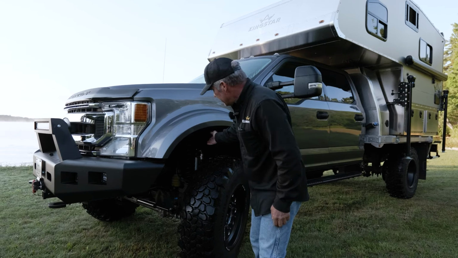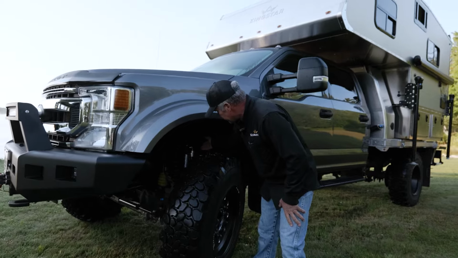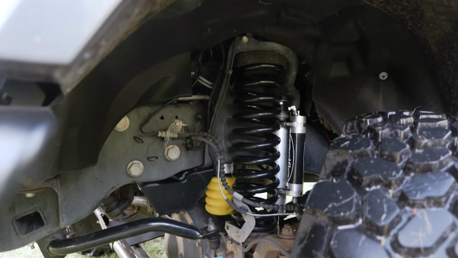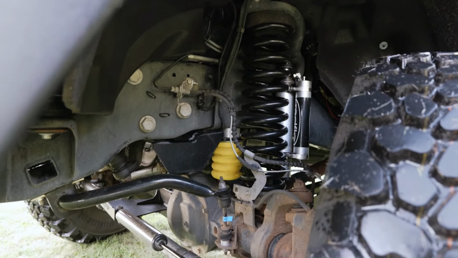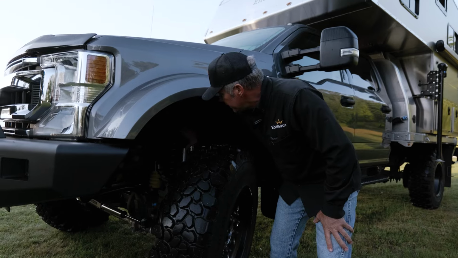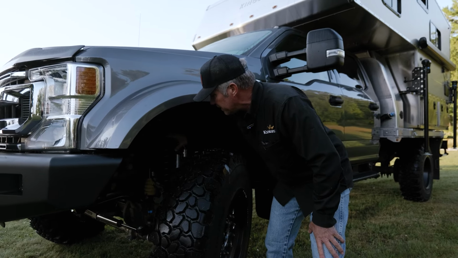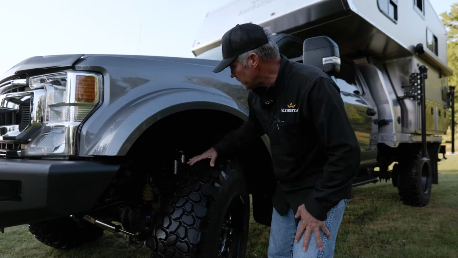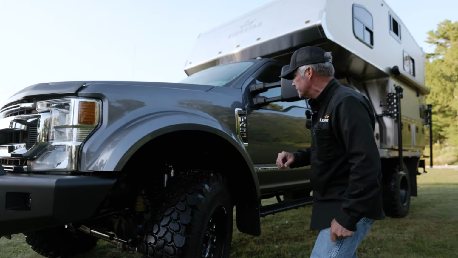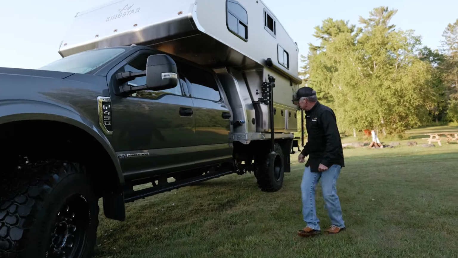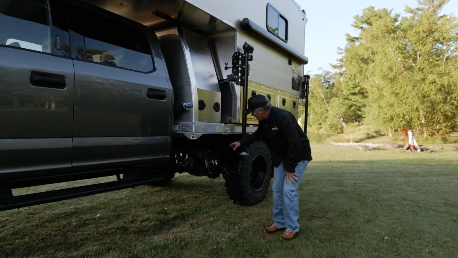And then you can pan in here and see their suspension on it. It's their own shocks, I believe, that they have specifically made for them. They don't just add a blocker here. They have their own spring to get that extra 4 inches. In the back, it's pretty much a stock suspension.